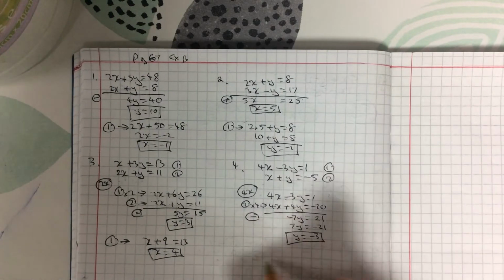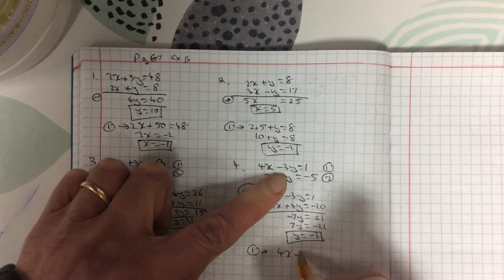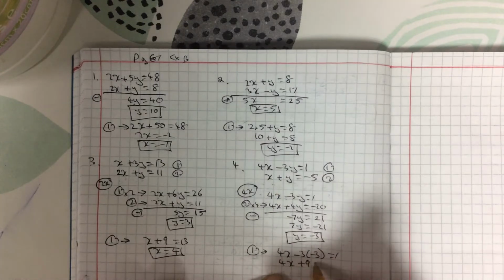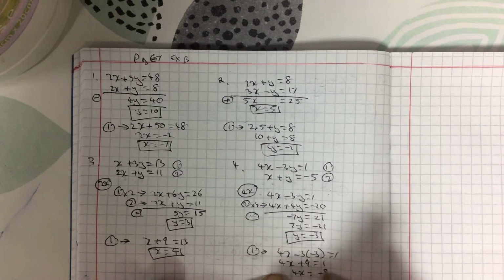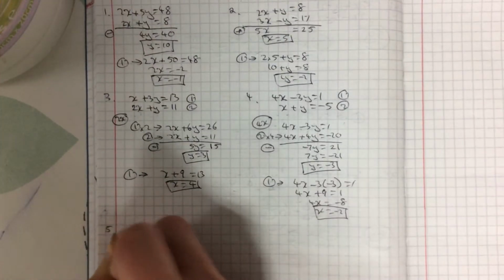Now take equation 1 up here. So it's 4x minus 3 times your y equals 1. So 4x add 9 equals 1. 4x, 1 take away 9 is minus 8. Minus 2. Question 5.